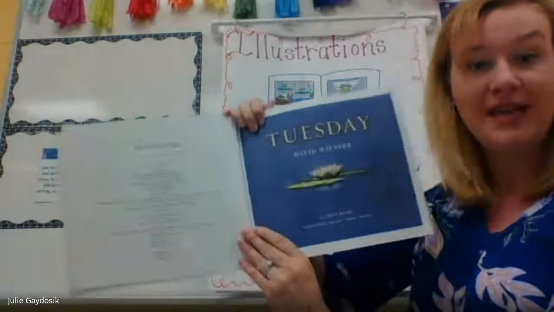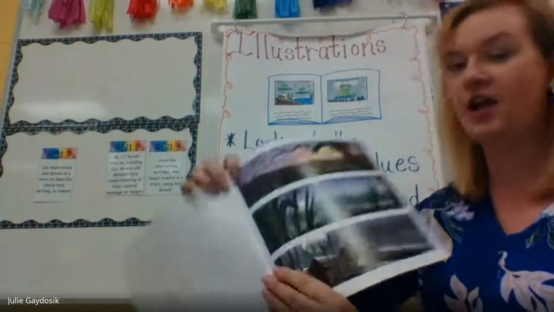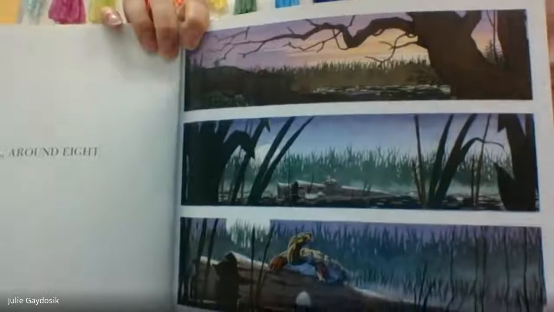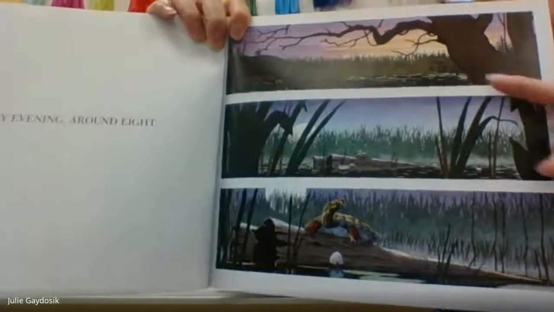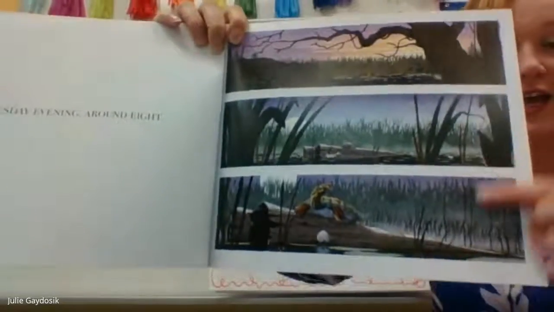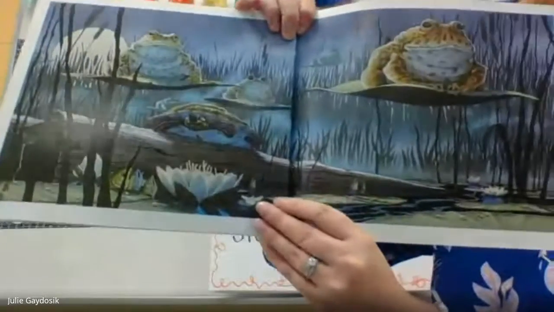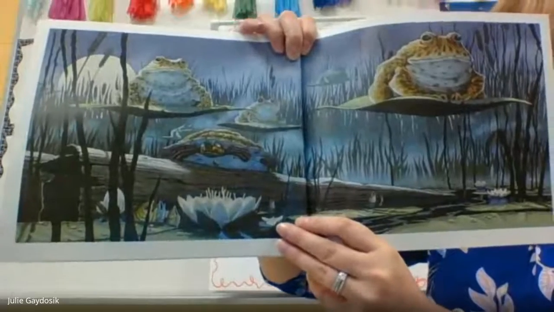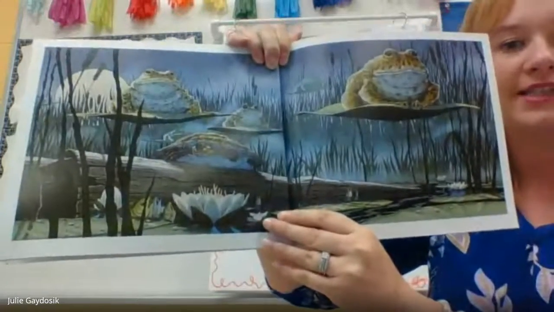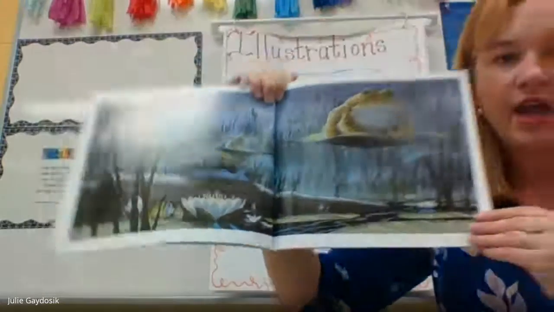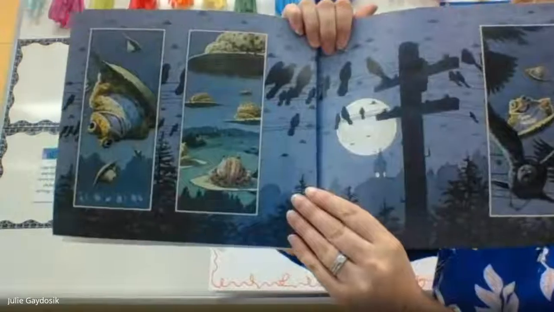Tuesday by David Wiesner. Tuesday evening around 8. So the sun is setting, right? It's becoming nighttime. Whoa, boy, what's happening at the beginning of the story? The frogs take flight, right? They're flying on their lily pads, and the turtle's like, oh my goodness, what's going on? And they're in like a swamp or a pond, right?